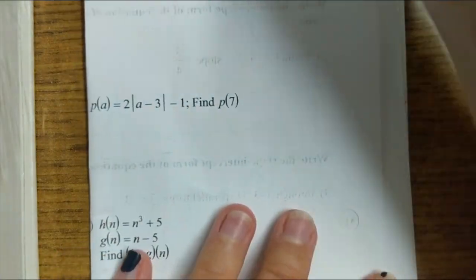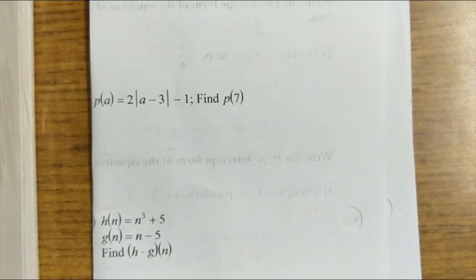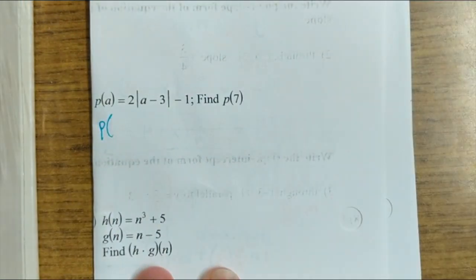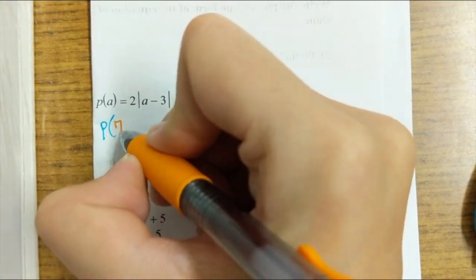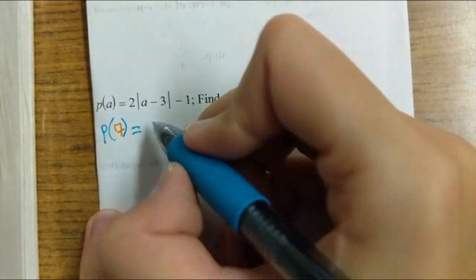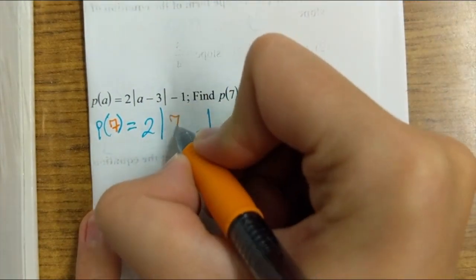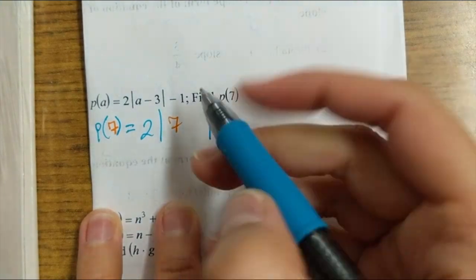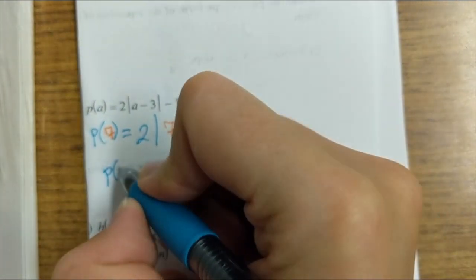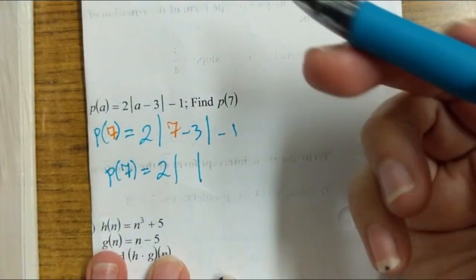All right, let's just take a look at absolute value. Even though this seems to be a pretty easy problem, absolute value does tend to scare us sometimes. So we're going to find p of 7, which means that all the a variables will be replaced with 7. Looks like we only have 1, so 2 absolute value 7 minus 3, and then minus 1. So p of 7 is equal to 2 times the absolute value.